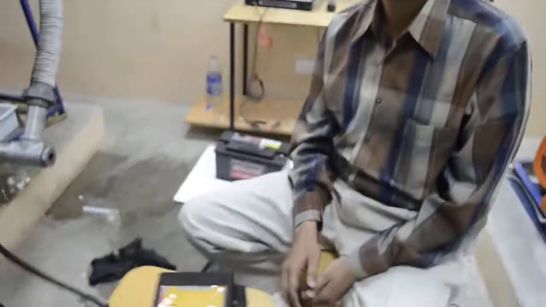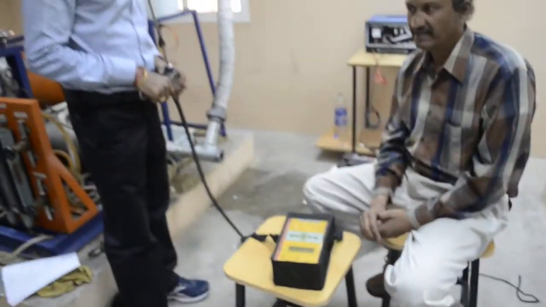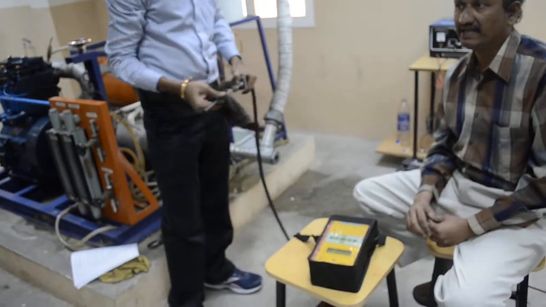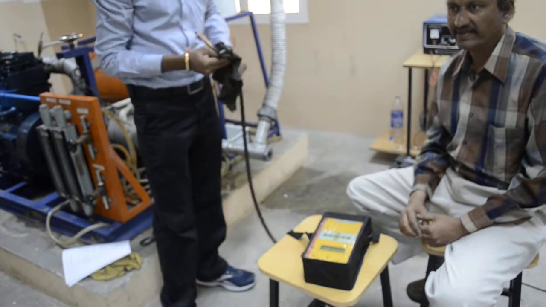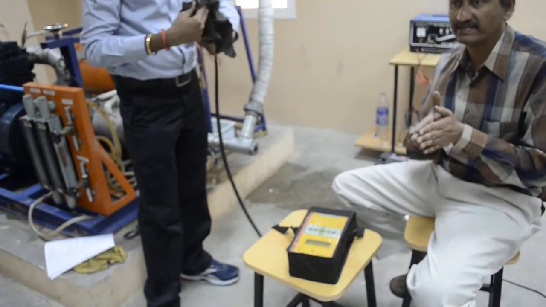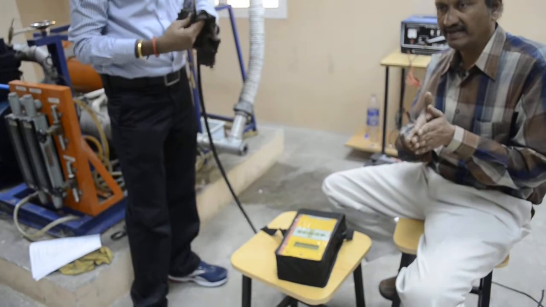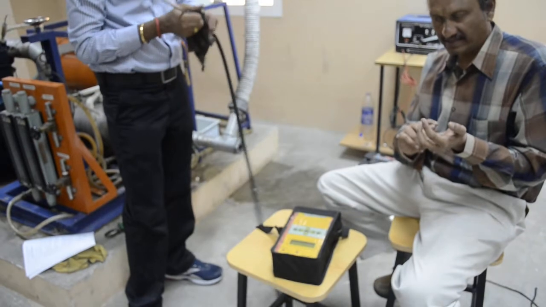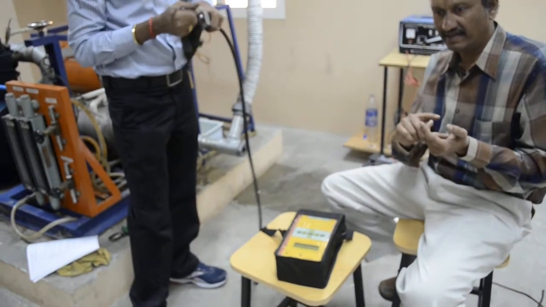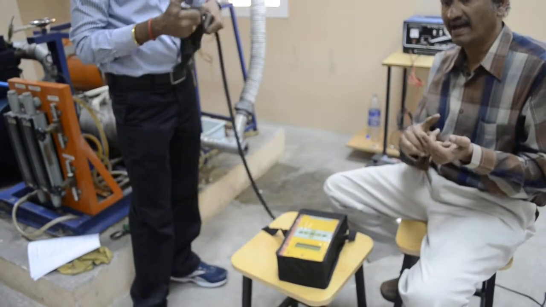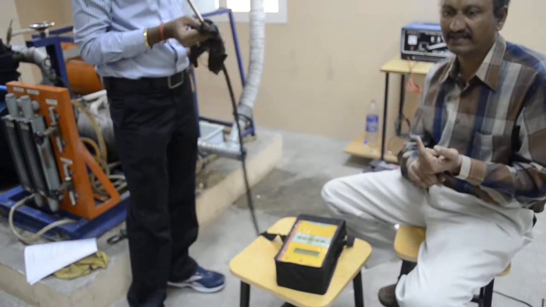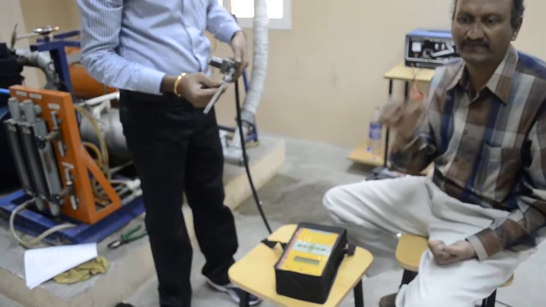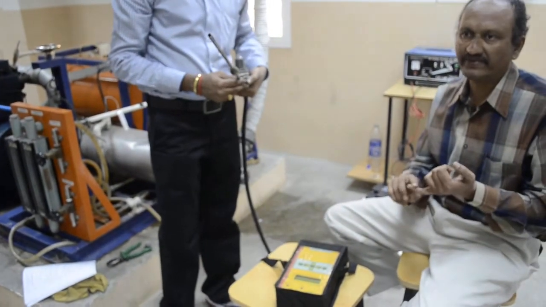So the third experiment which we do in this setup is the emission test. In the lab exam, you will be asked to measure the fuel consumption and the brake power, and you will be asked to calculate the fuel efficiency, that is the brake thermal efficiency, and the specific fuel consumption, and the emissions. For emissions, you will be asked to note down only the specific emissions. It will be mentioned in the question paper.